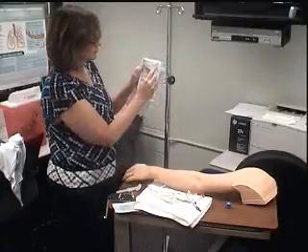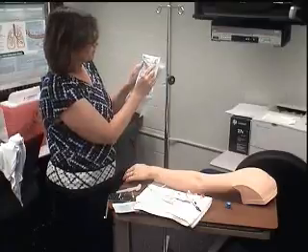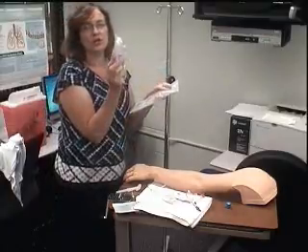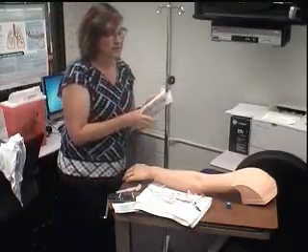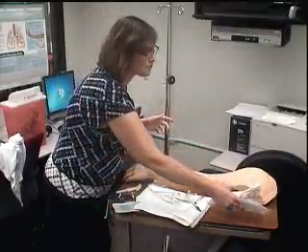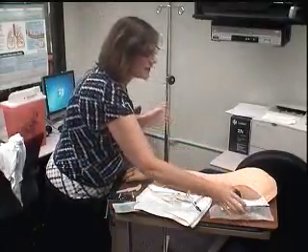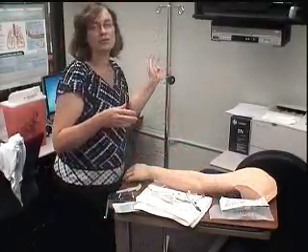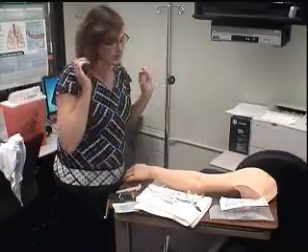The drops are up here in the corner, 10 drops per ml. So I'm going to make sure to note that, the 10 drops per ml, because that's going to come in handy when I actually hang that fluid. If I have to count the drops, I'm going to need to count those drops, and so I need to know what that drop factor is.